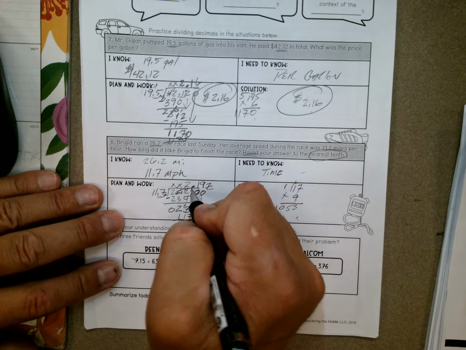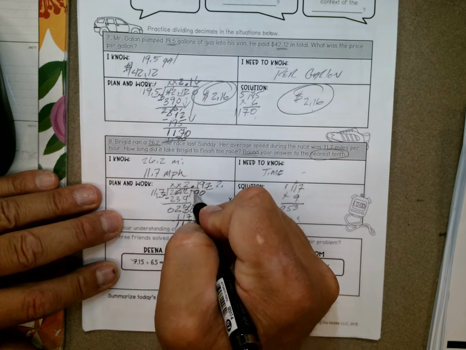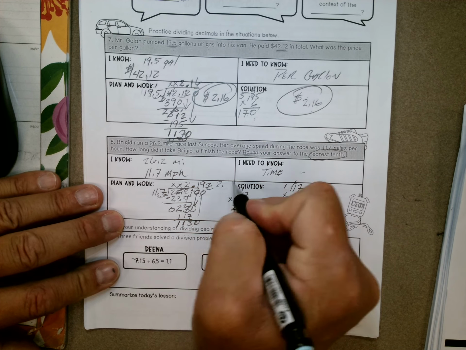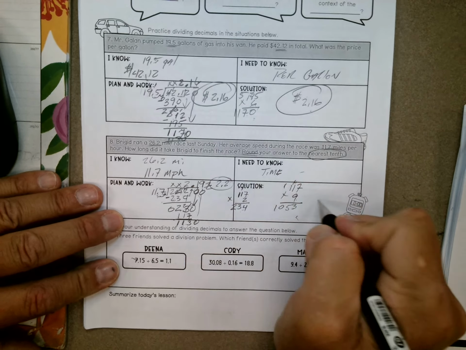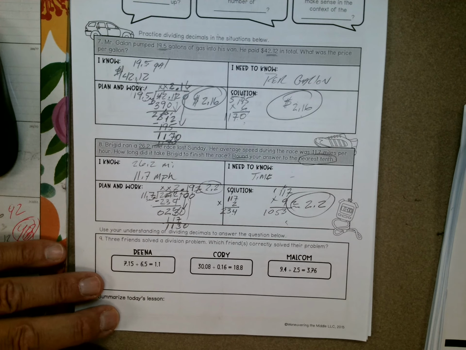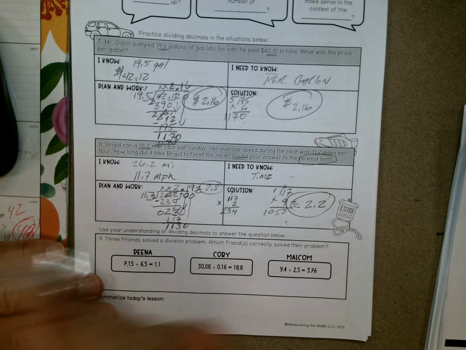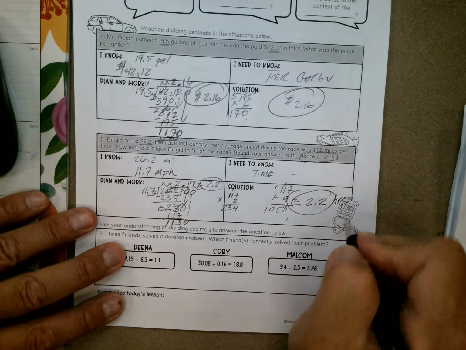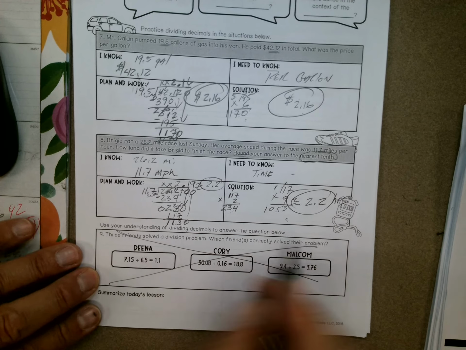So 2 point what? Well, I look to the right. That's 5 or greater. The 1 gets a shove to a 2. And let's write it over here. About 2 2/10. Okay. About 2 2/10 hours. Okay. I'm not going to focus on this.